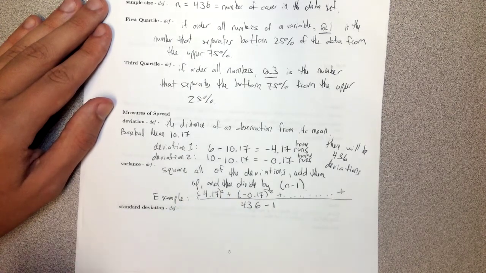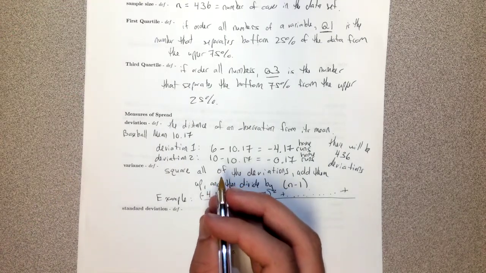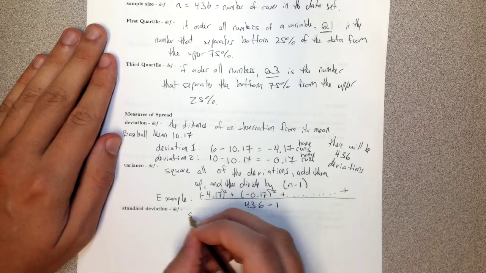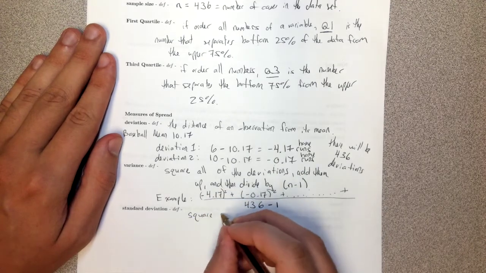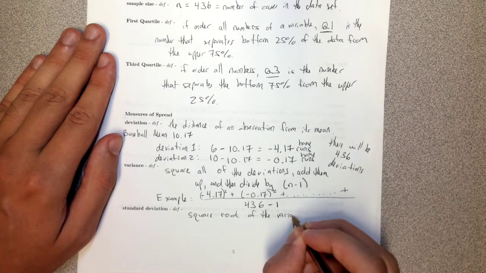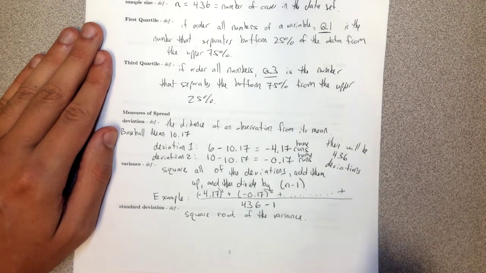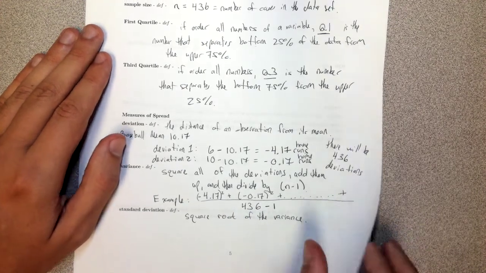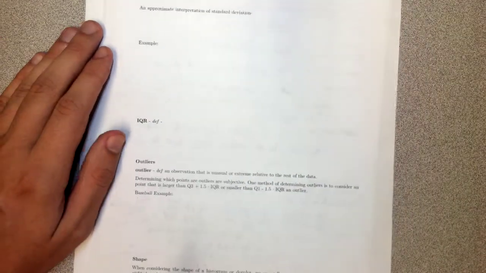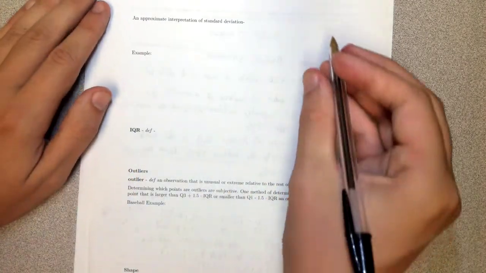What we're actually going to use is the standard deviation. And the standard deviation, at least this is easy, is just the square root of the variance. So you calculate this mess, and then you just take the square root. We only bother with that because the standard deviation has a nice interpretation.